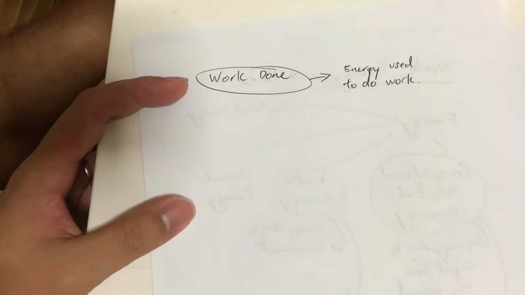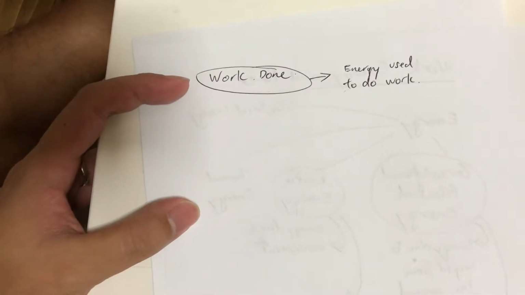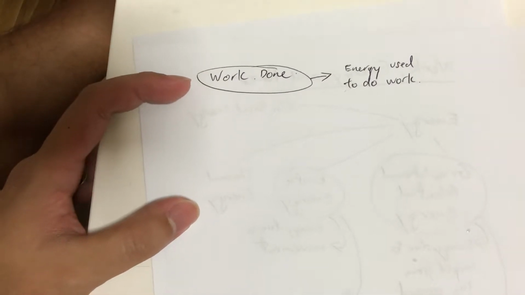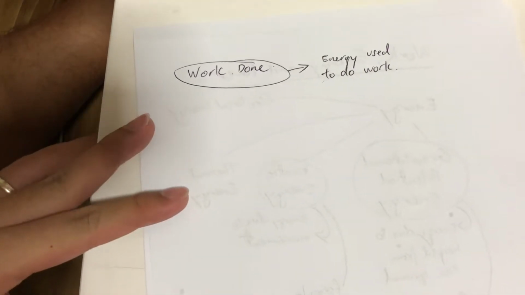When something is doing work in physics, it doesn't mean that you will be perspiring or very tired. Sometimes even if you perspire and are very tired, you may not even be doing work in physics. So how do we know when we are doing work?